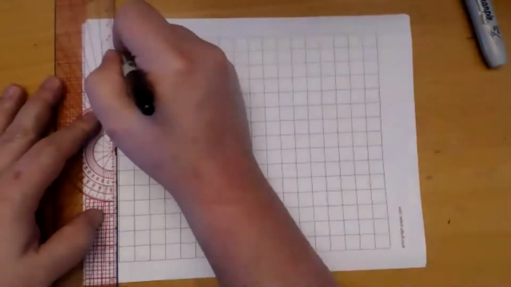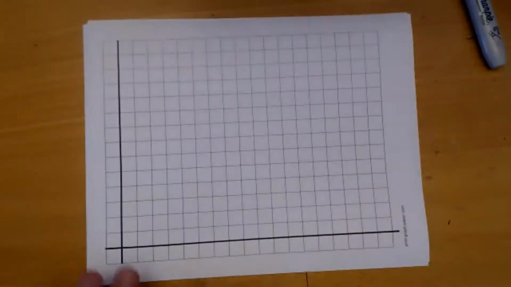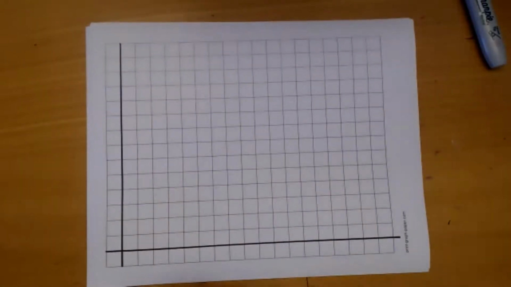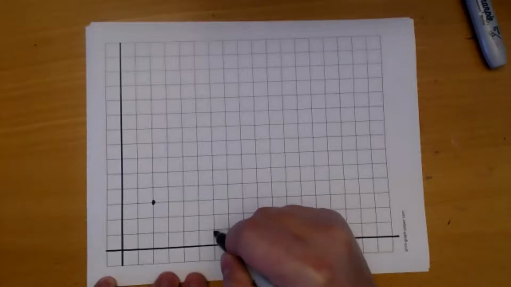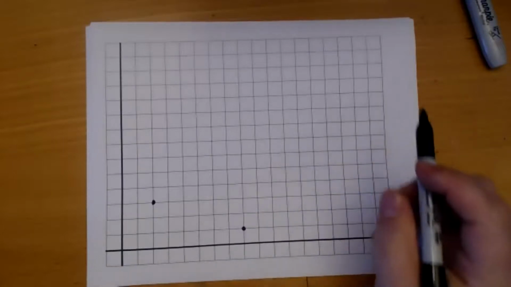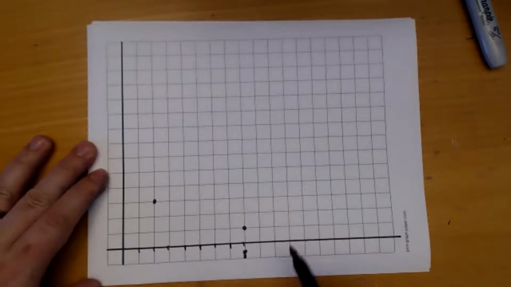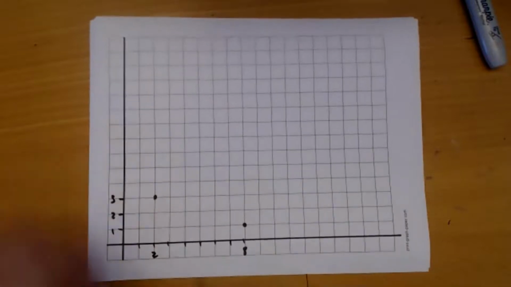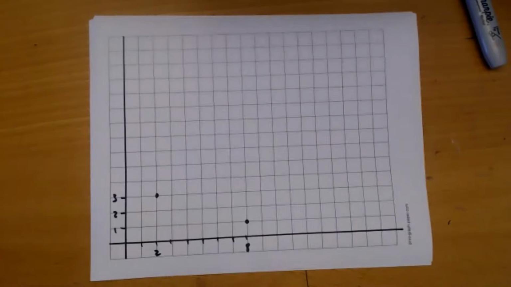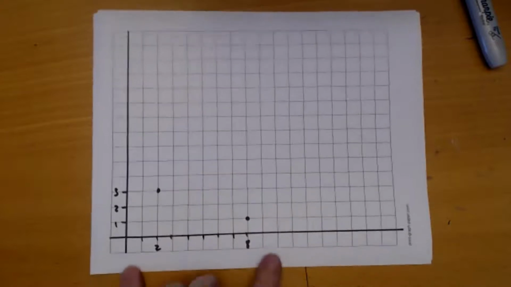So if I wanted to find the midpoint of, say, those 2 points, you could, on a graph, find the coordinate for that point and find the coordinate for that point and then use the formula.